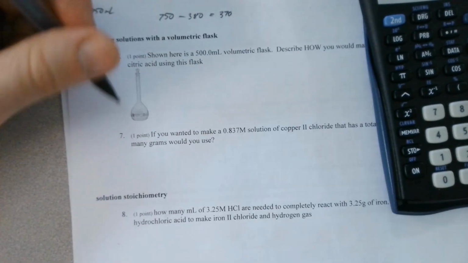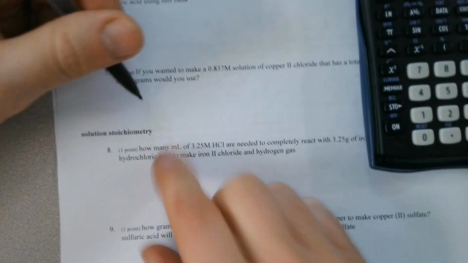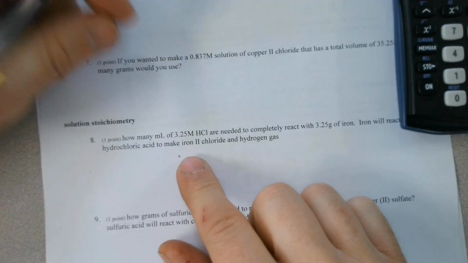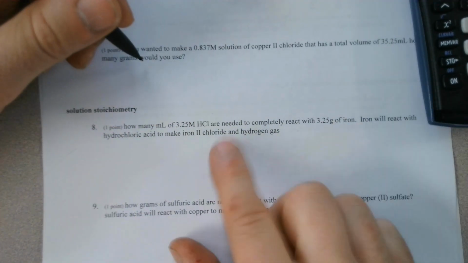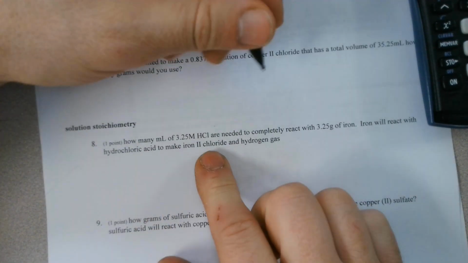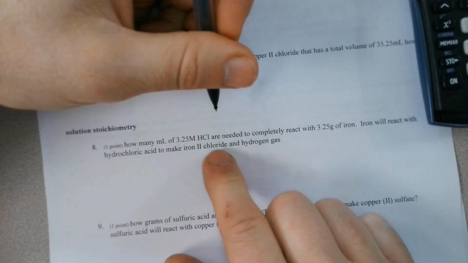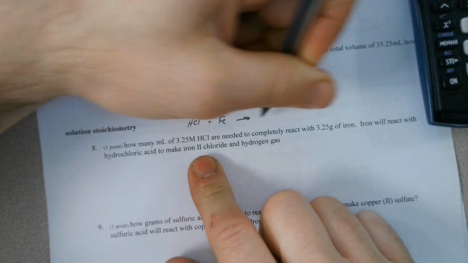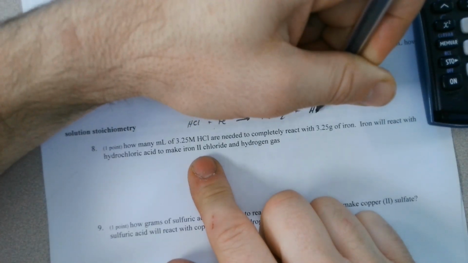I'm going to skip 6 and 7 just because these are dilutions and easy dimensional analysis. And let's get on to one that's a little bit more challenging, which is the marriage of solution chemistry with some stoichiometry, which means we need a balanced chemical reaction always first. So iron is going to react with hydrochloric acid to make iron 2 chloride and hydrogen gas.